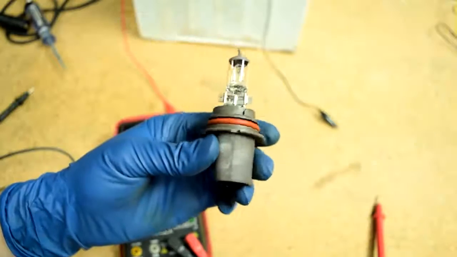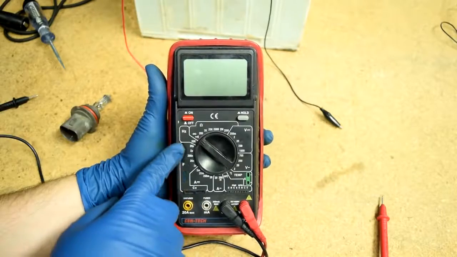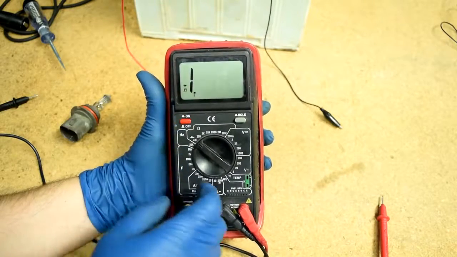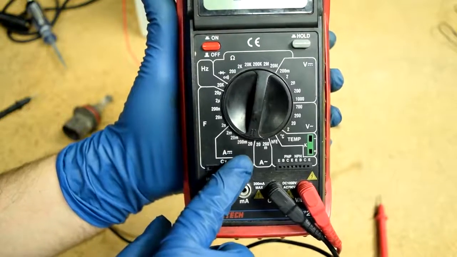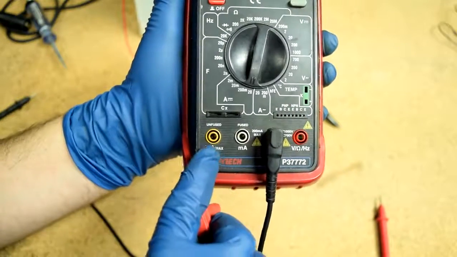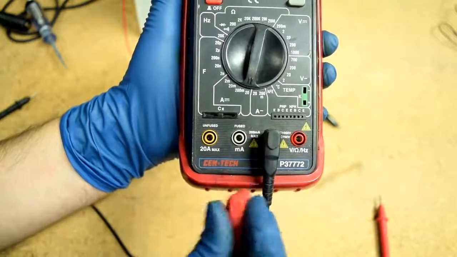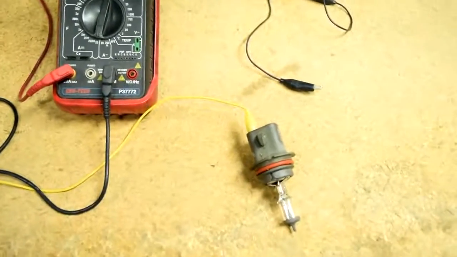But of course, this headlight bulb doesn't pull anywhere near 20 amps. Let me show you how you can measure that using a multimeter. First, you obviously want to turn it on. Next, you want to put your dial on 20 for measuring amps on a DC circuit. And then you want to switch your red test lead from this end to this side where you can measure up to 20 amps. So next, you want to connect the multimeter in series with our headlight bulb.